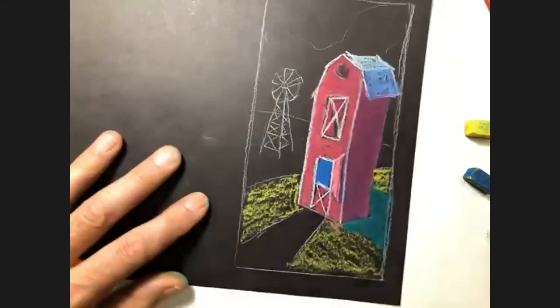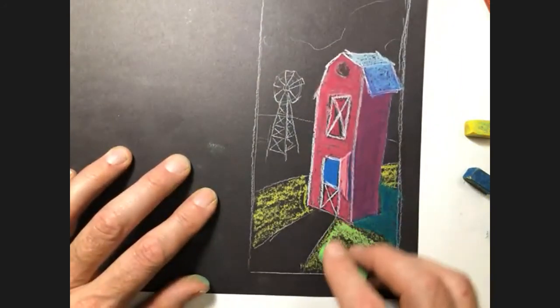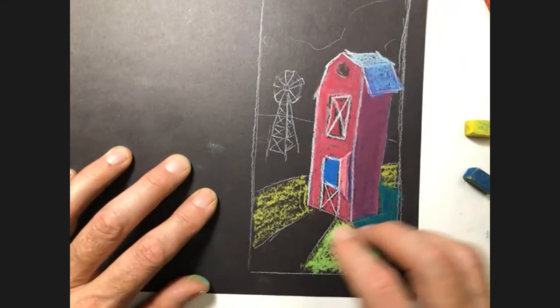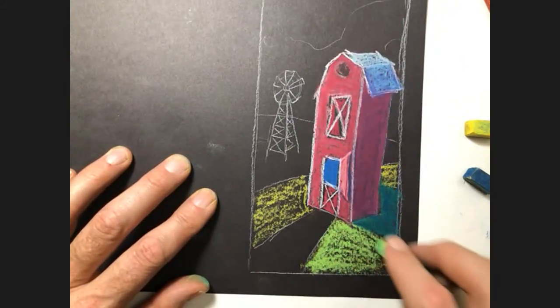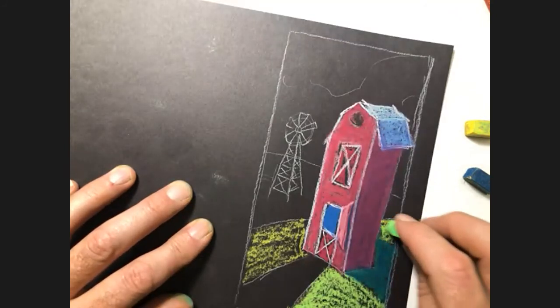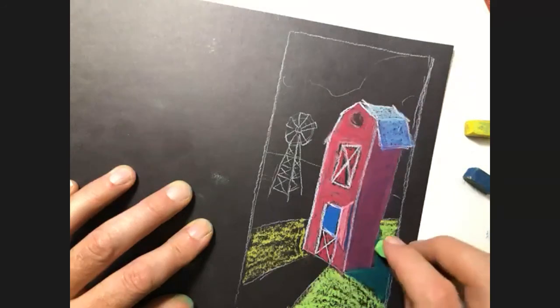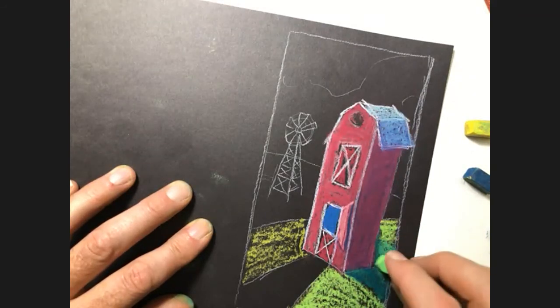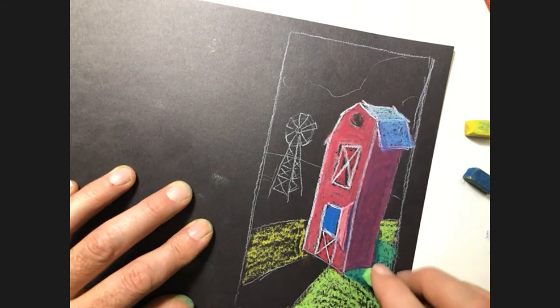Wow, that looks like a light blue on the screen. It's actually not. Maybe that's a little more like it.